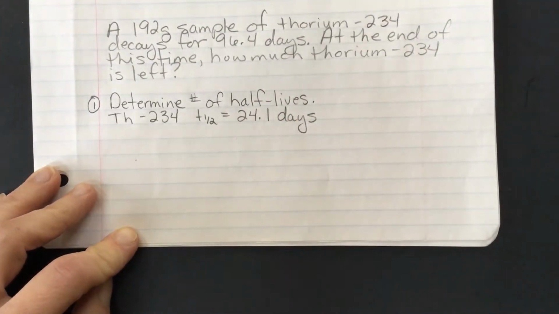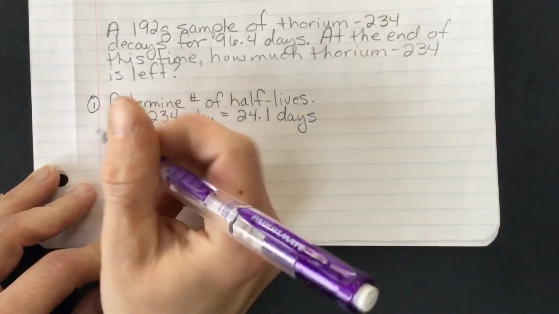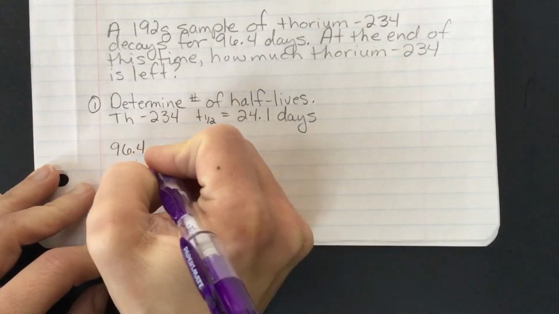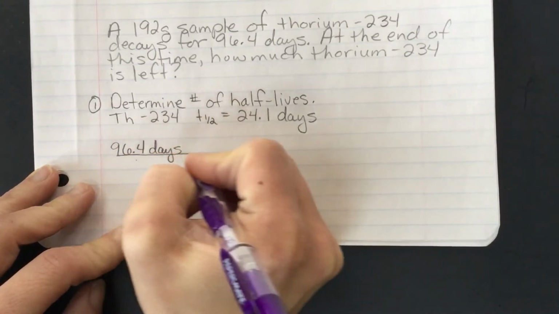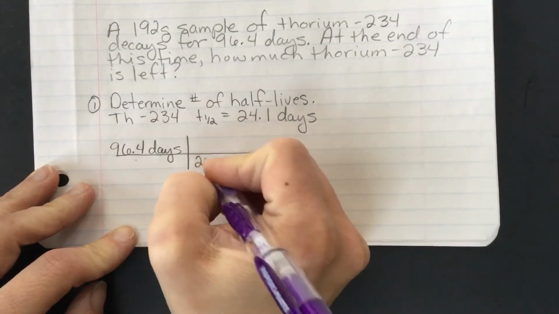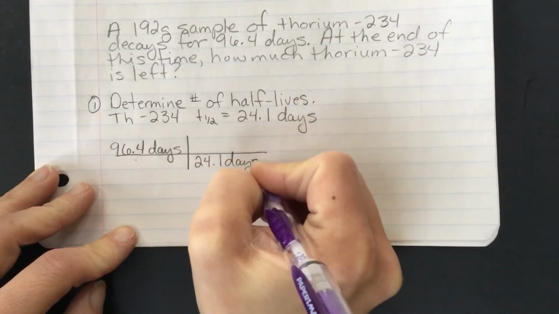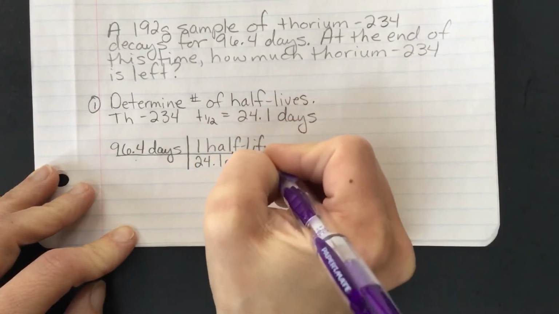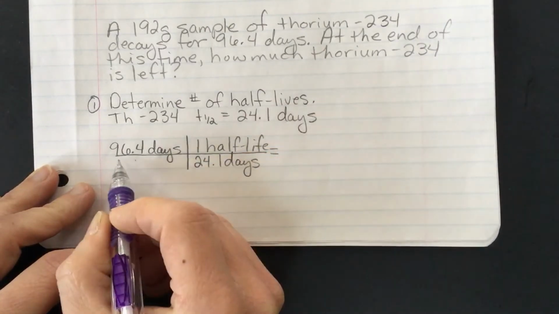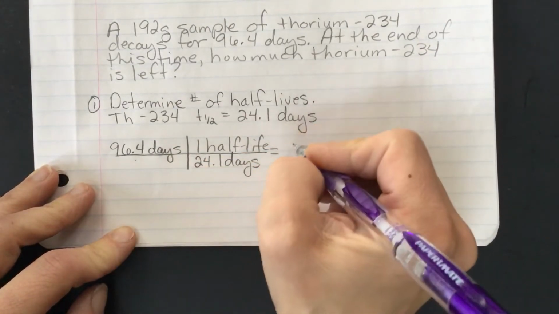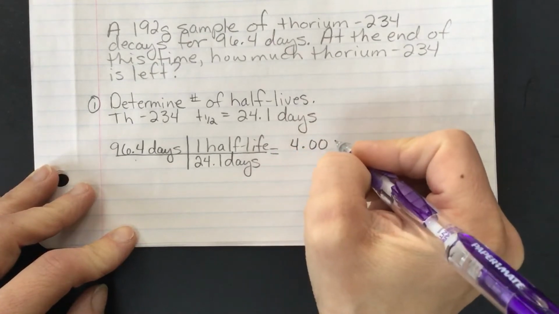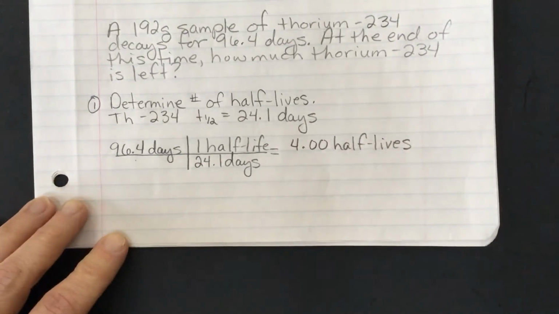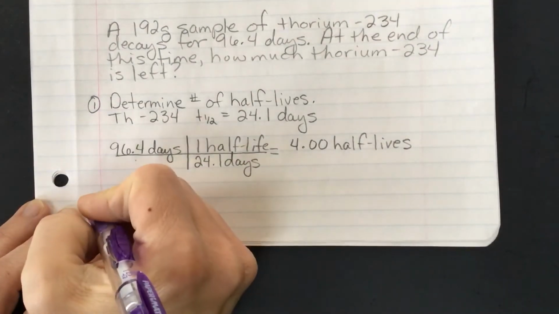From there, we do a conversion. So we're going to use our bridge notation, and we're going to start with 96.4 days. We know that 24.1 days is 1 half-life. So when we divide 96.4 by 24.1, we get 4 half-lives.